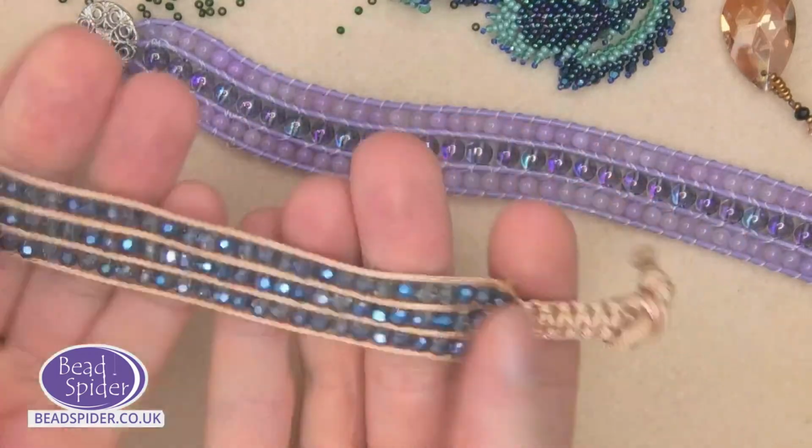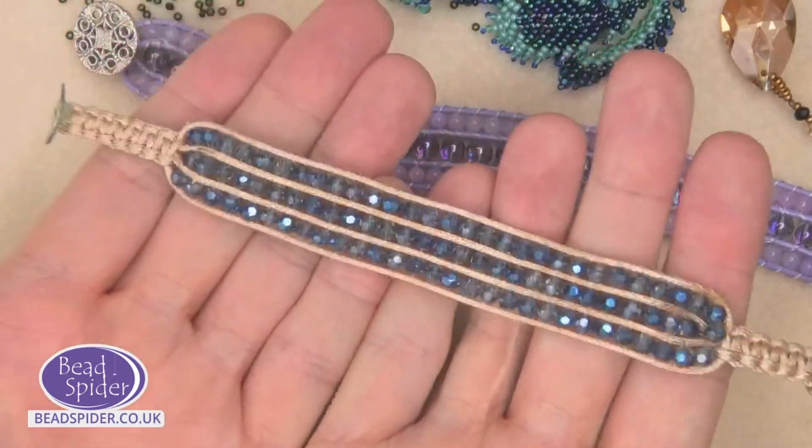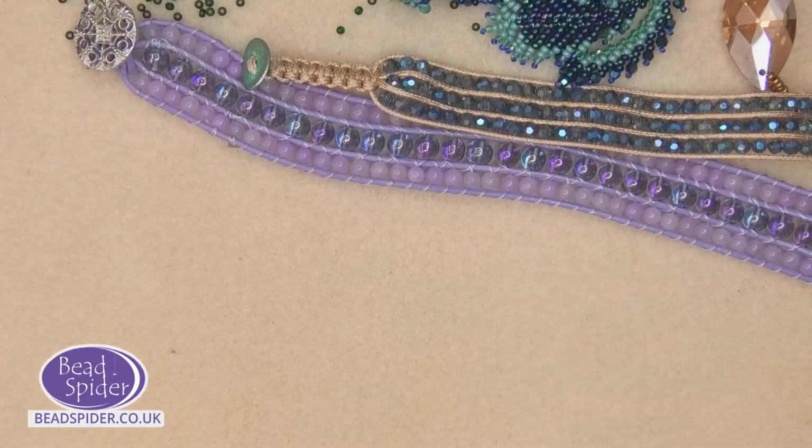So it's always about experimenting, about playing, trying out new things, to experiment with your colors to really make them stand out.